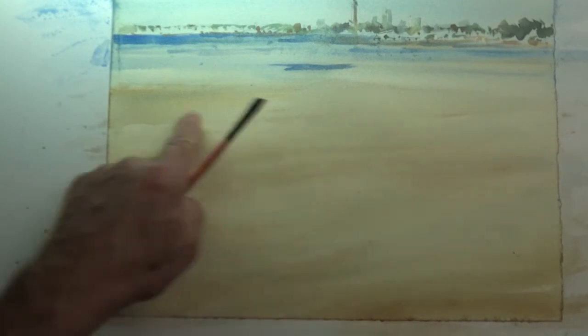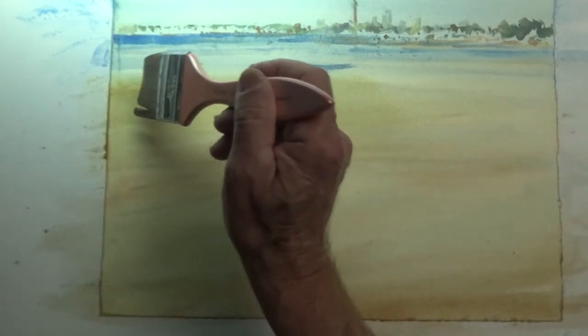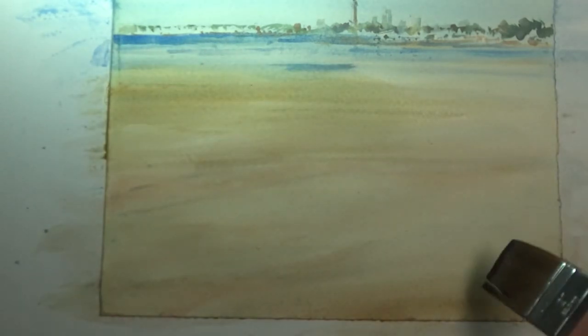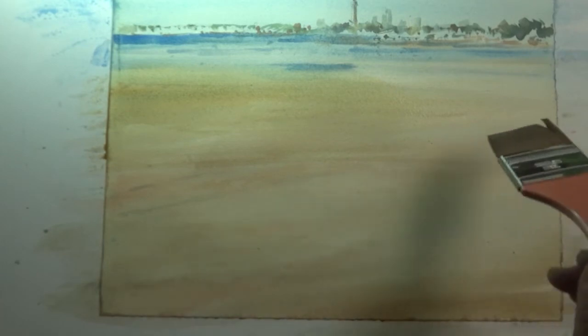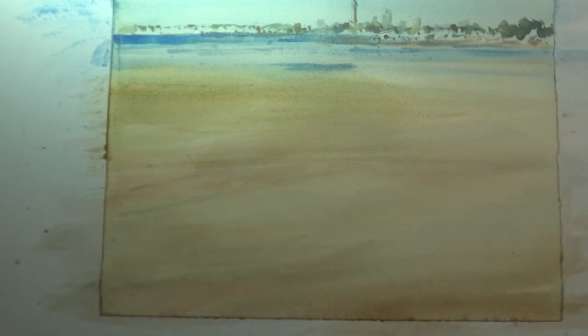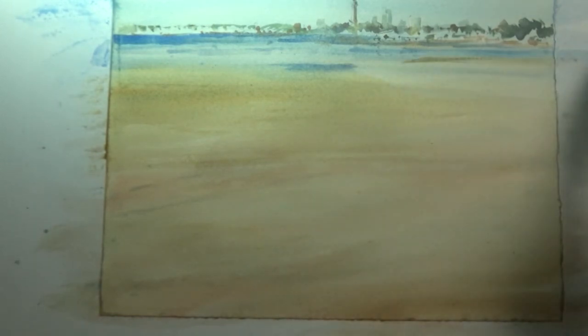Now what I want to do is do this. I want this area back here to be a little bit darker. So I'm going to come in here with a large brush and just go right over that whole thing. Okay. And I'm going to do the same thing with a nice little dark area right here.